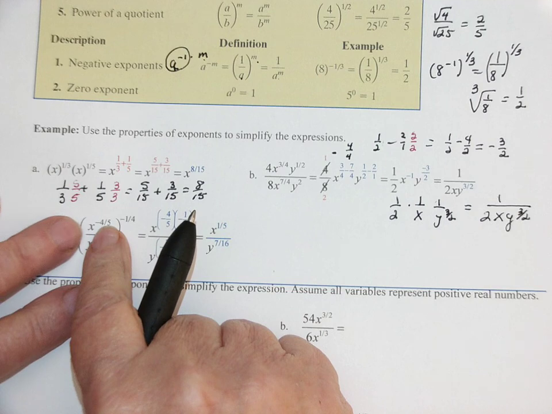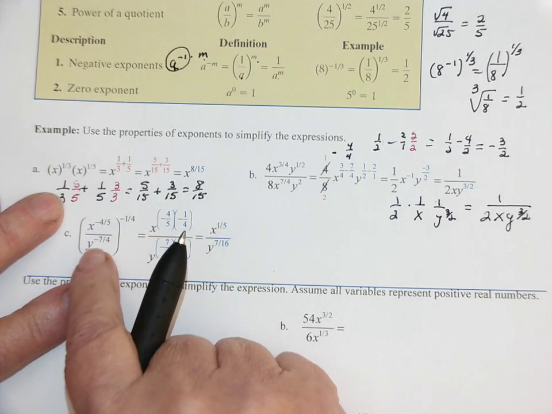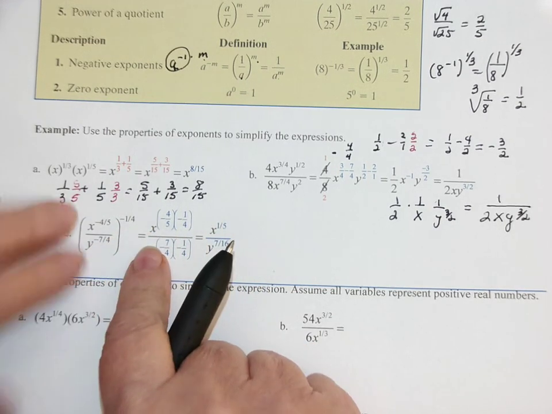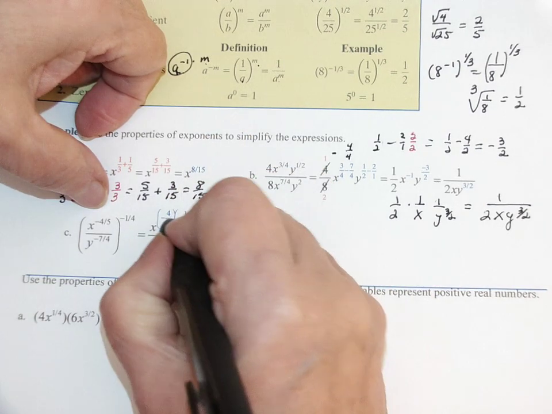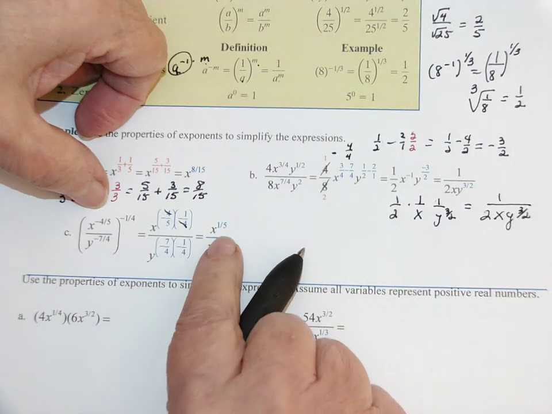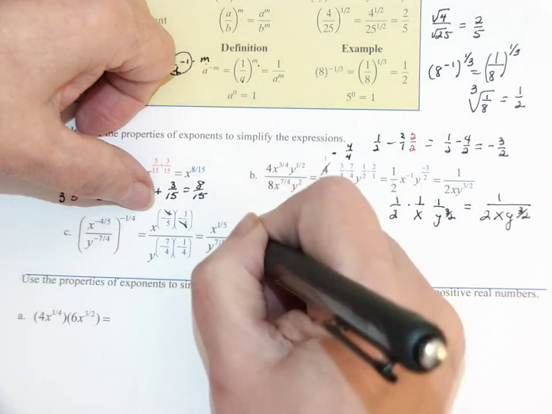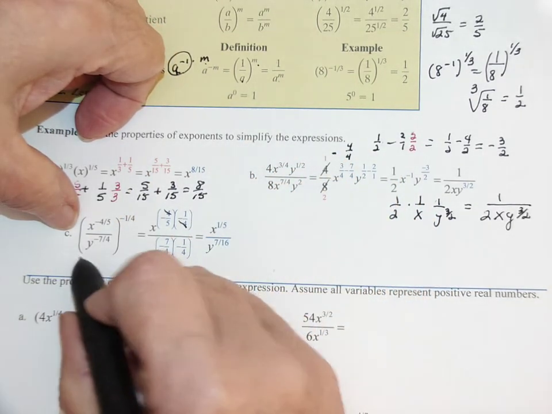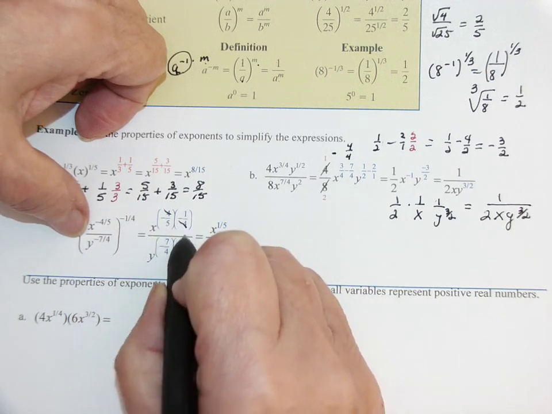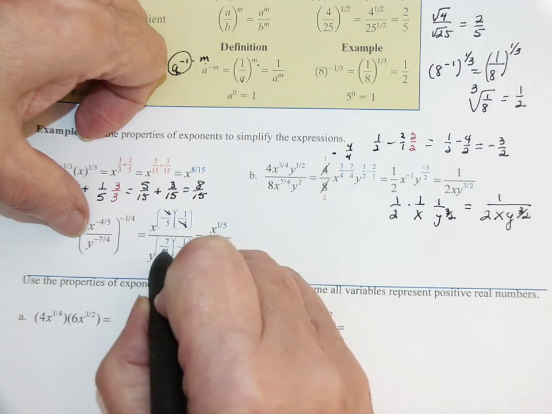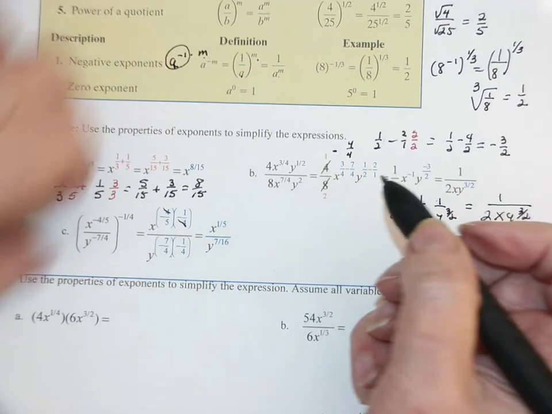x to the negative 4/5 raised to the 1/4, y to the negative 7/4 raised to the 1/4. So it's going to be x to the negative 4/5 times negative 1/4. The 4's reduce out, and you're going to have a negative times a negative becomes a positive 1/5. This is going to be negative 7/4 times negative 1/4. Now, in this case, a negative times a negative is a positive. 7 times 1 is 7. 4 times 4 is 16.